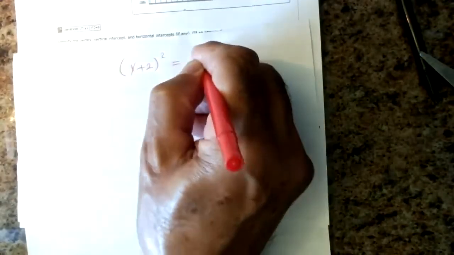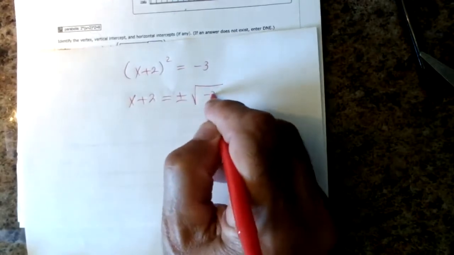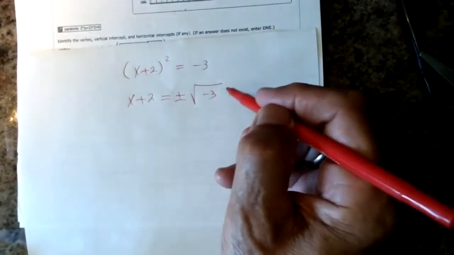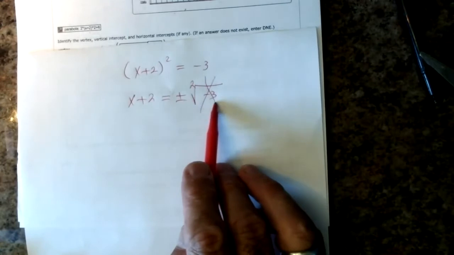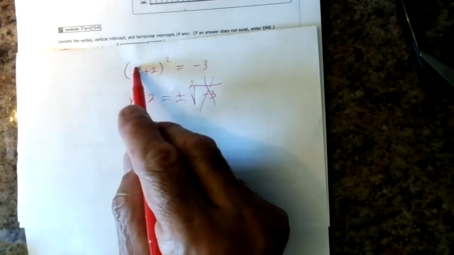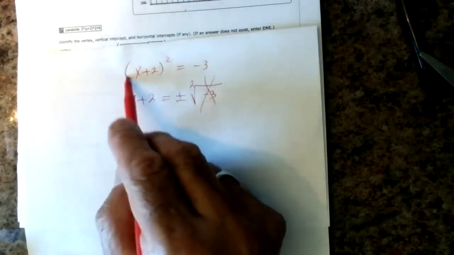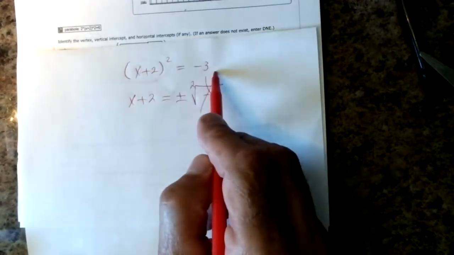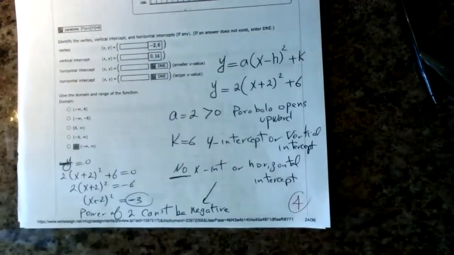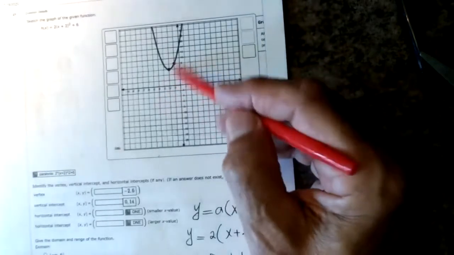If I ask you to do these problems, you say, okay, so x plus 2 is plus or minus radical of minus 3, right? But radical of minus 3, if you use your calculator, it gives you an error, it is undefined. Why? Because if the root is 2, you cannot have a negative number. It doesn't matter what the value of x is. Whatever x plus 2 is, when you raise it to the power of 2, it is always positive. This side is always positive, because regardless of the base, when you raise it to the power of 2, it's positive, and you have a negative here, so something is not right. That's why you don't have any answer for x, because there is no x-intercept.